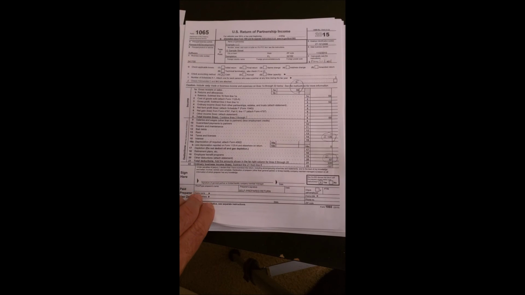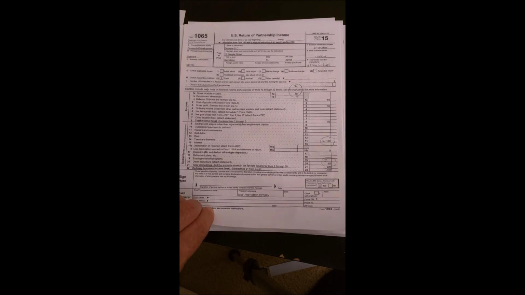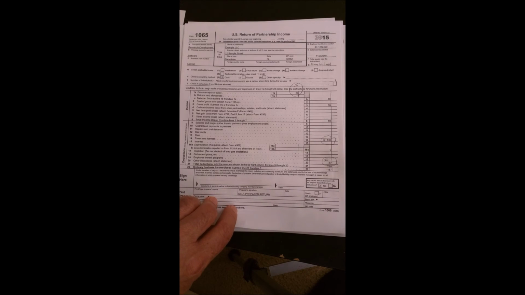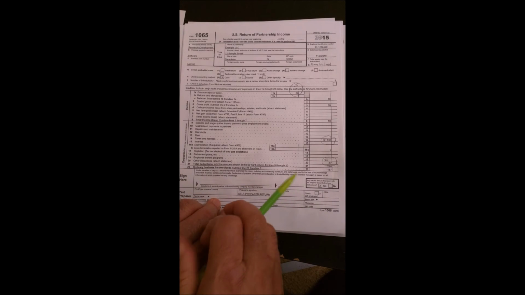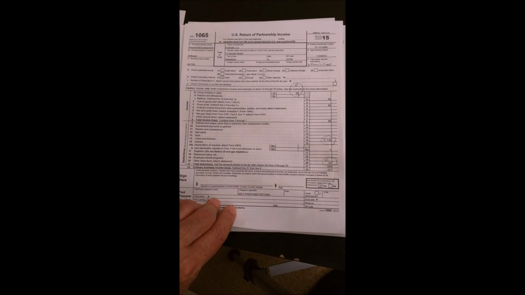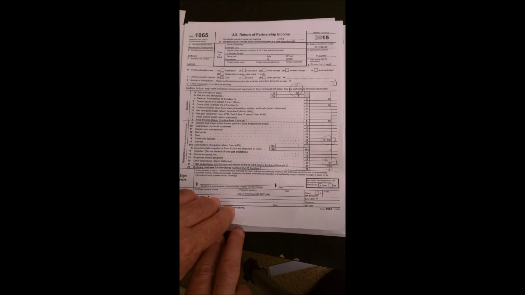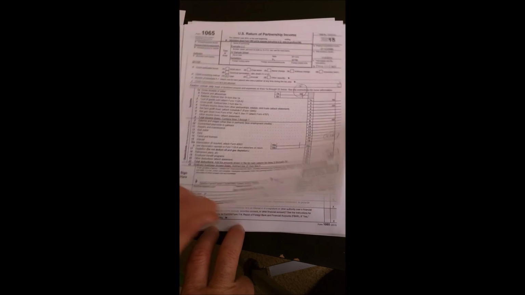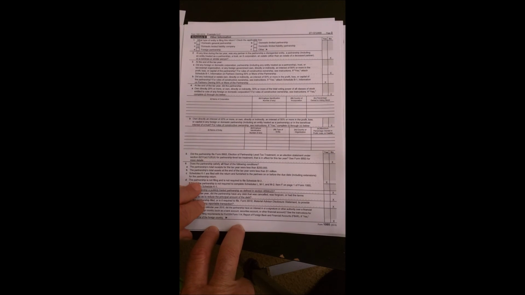Here's the front page of the Form 1065, which is basically an income statement. But remember that these losses do not include non-deductible losses, so the company may have lost more money than is indicated on this form. This is a bunch of check boxes.